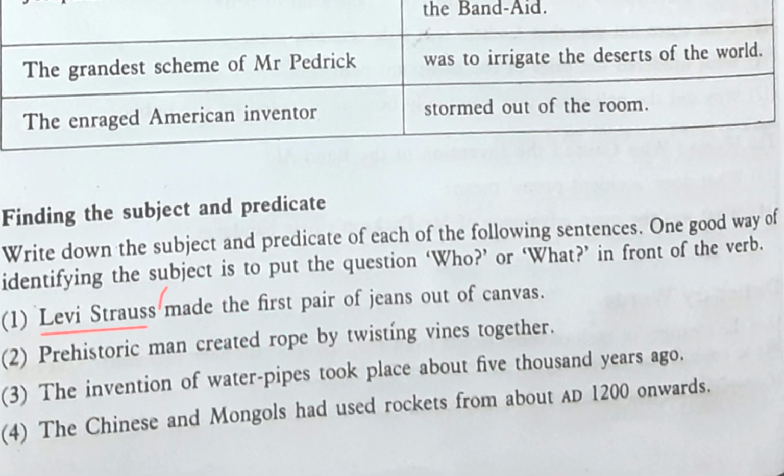I'm enclosing it with brackets. Number 2: Prehistoric man created rope by twisting vines together. Here created is a verb, just put who or what. Who created? Answer is prehistoric man. This is the subject, and the rest of the words are the predicate.